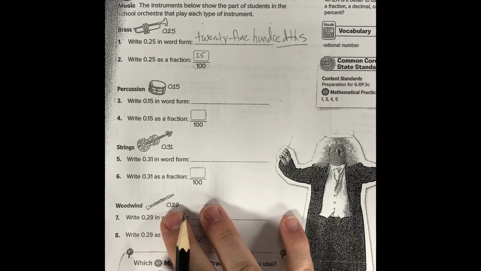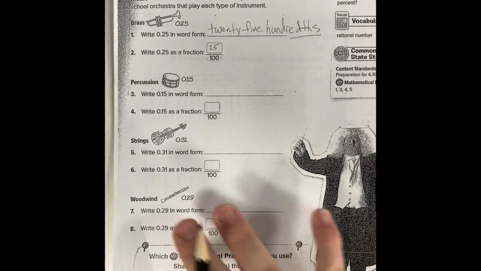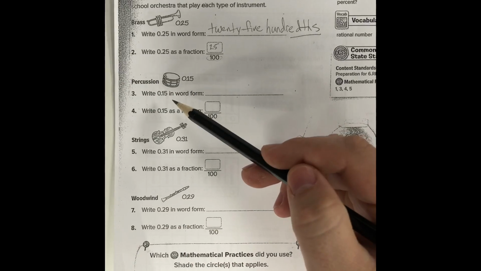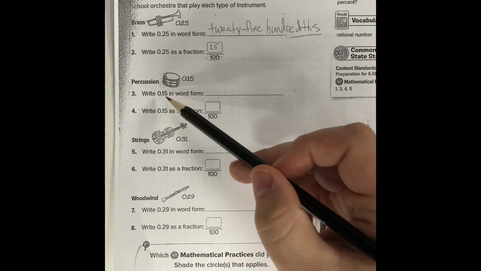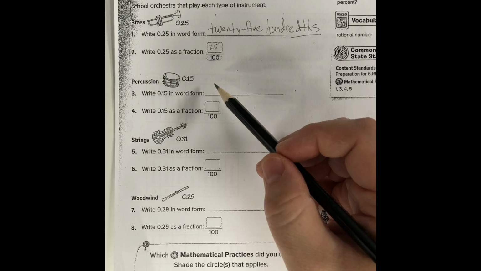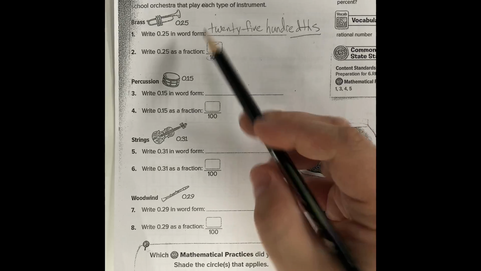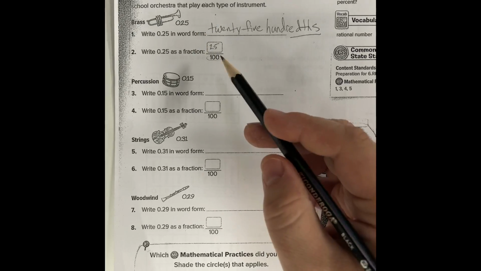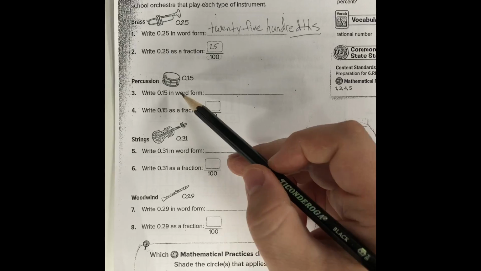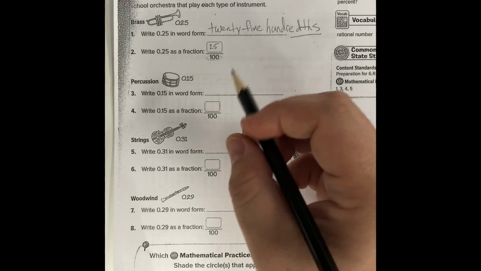Let's move on. We're going to look at the percussion. Write 0.15 in word form. Well, here we had 25 hundredths, so here we might have something like 15 hundredths.